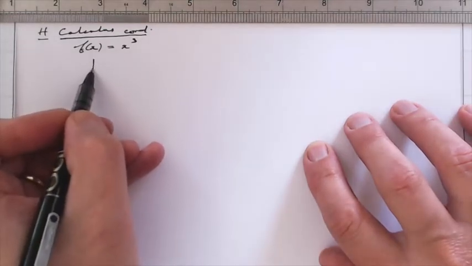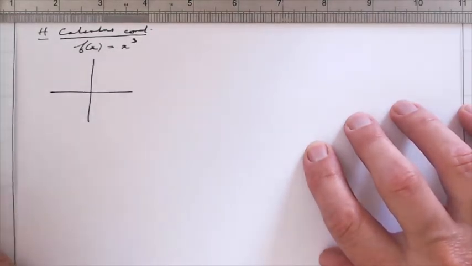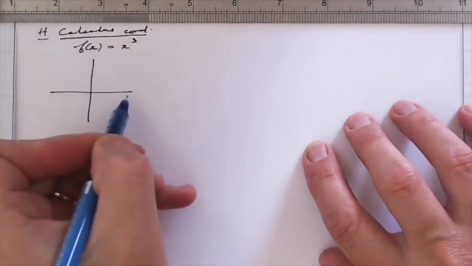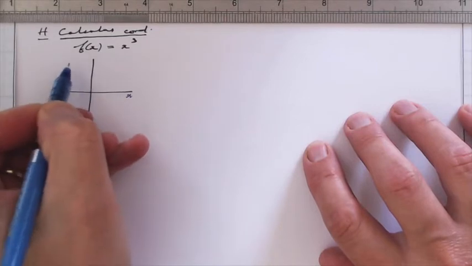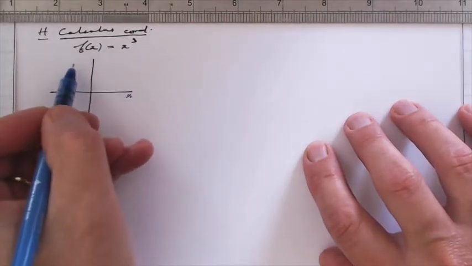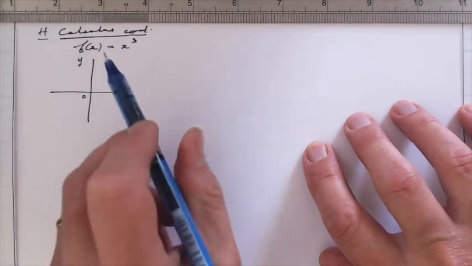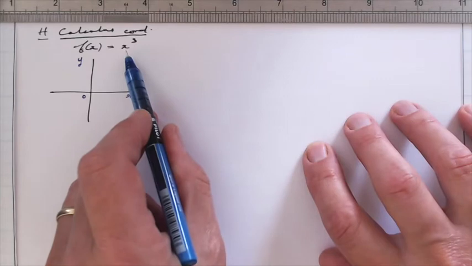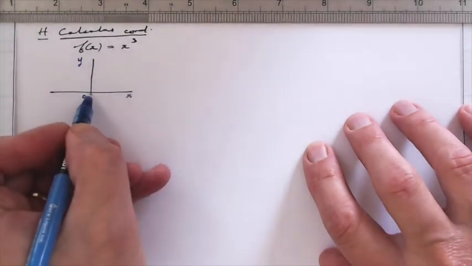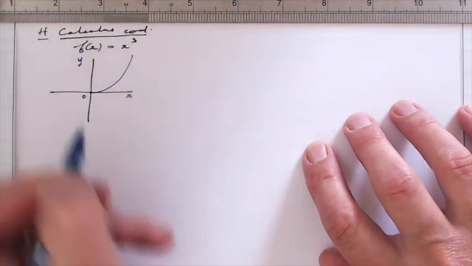Do a quick sketch. If you haven't seen a graph of x cubed before, visually, for positive x, it looks a bit similar to a parabola. For x equals 0, this function is 0, and then it rapidly increases with x, like that.